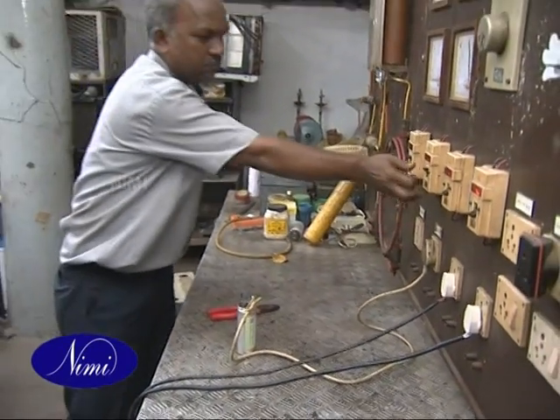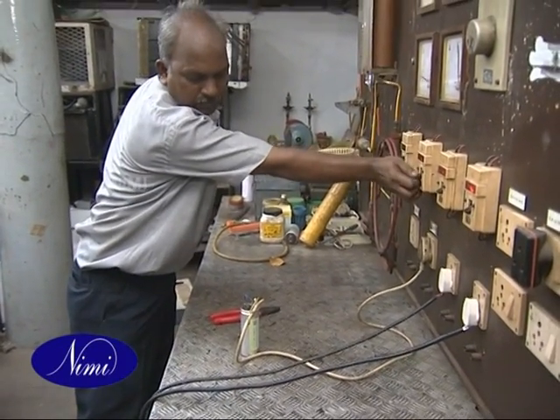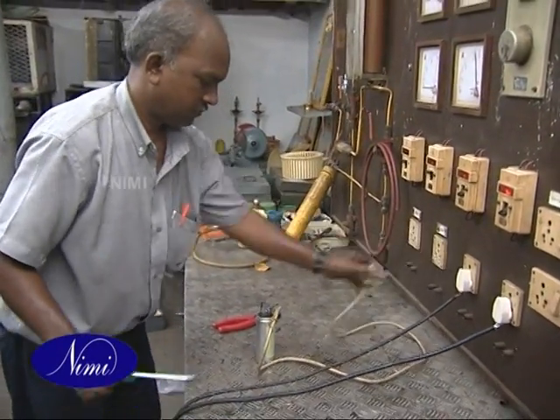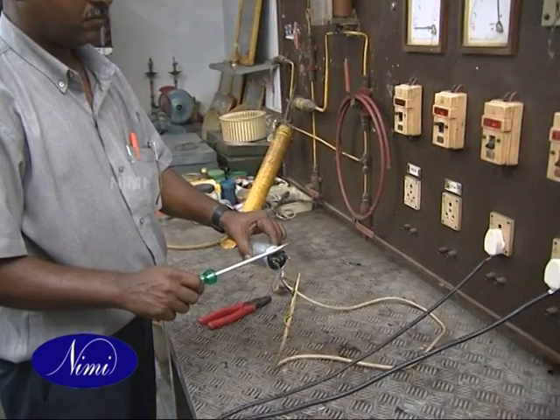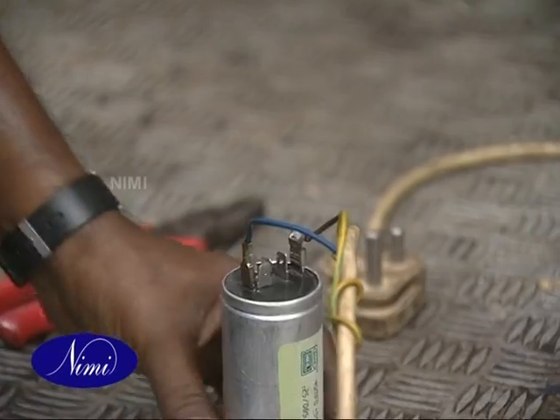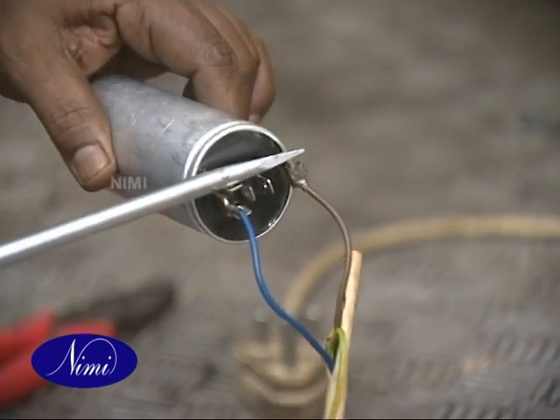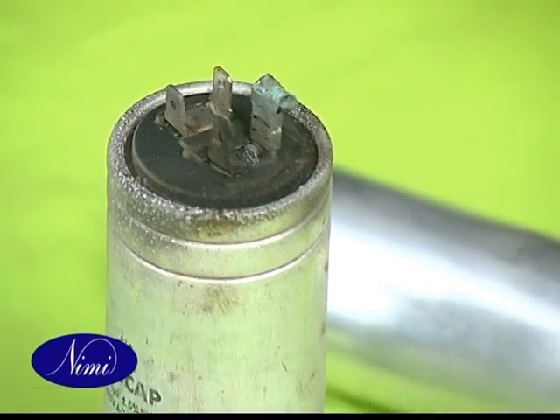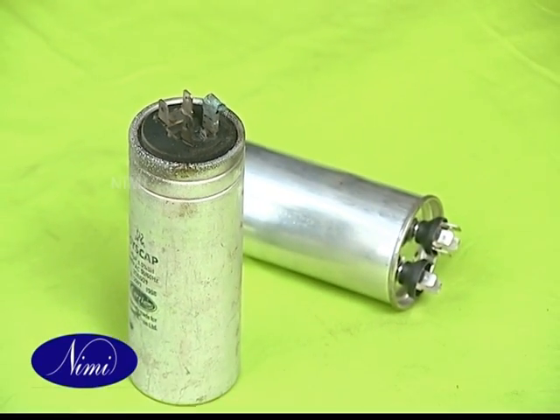Switch on the test board for a few seconds and switch off. Hold the plastic handle of the screwdriver and short the terminals of the capacitor. If the capacitor is satisfactory, an intense spark will occur. A weak spark will indicate a defective capacitor.